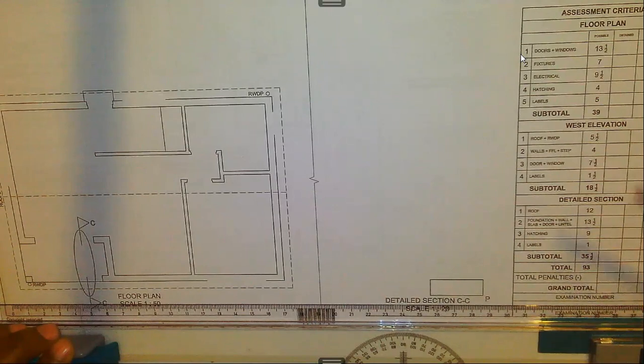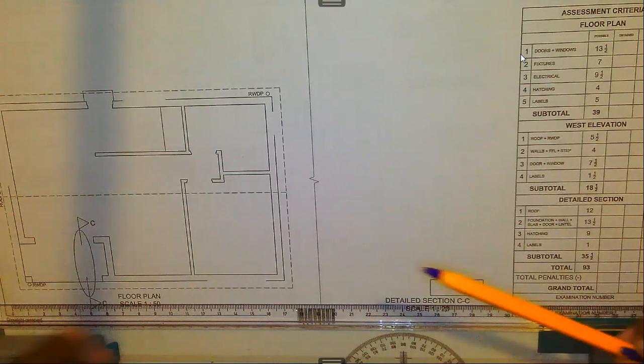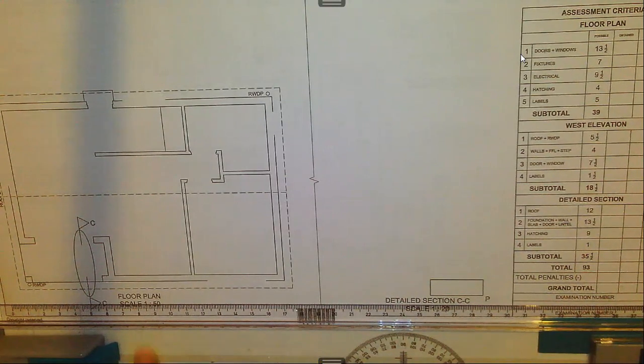So for today, we focus on the floor plan, and tomorrow we'll look at the elevation as well as the section. Not necessarily the west elevation with regards to this question. Any elevation that has to be derived from the floor plan, we need to see how it is done and how you can go about working on it in an examination.